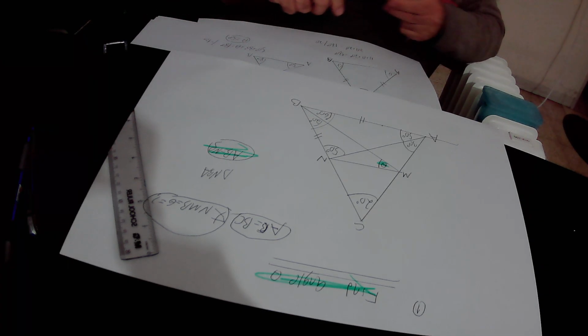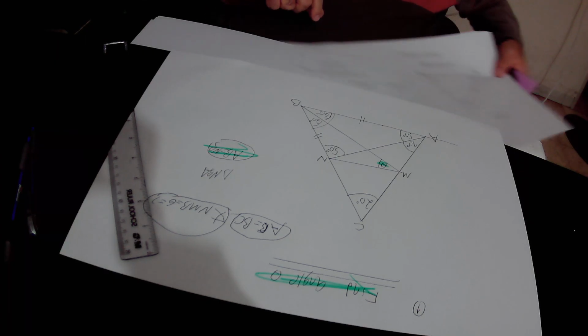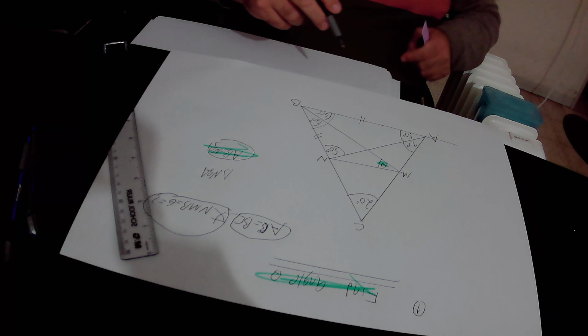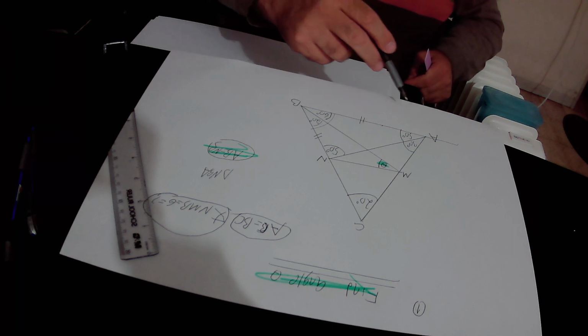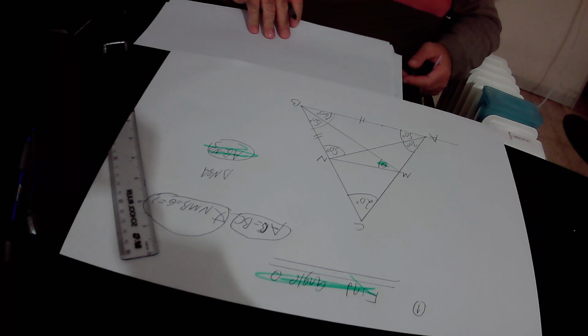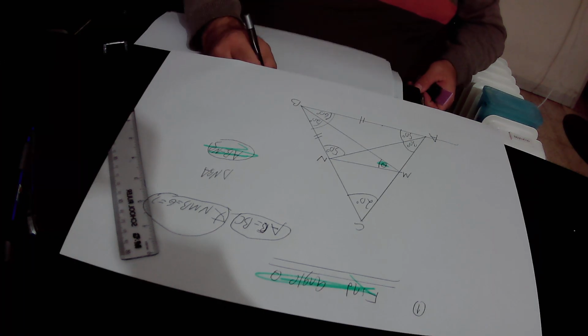In the next step, we'll focus on triangle AMB. This triangle AMB, so I'll copy triangle AMB in a new page and we'll analyze this triangle AMB.